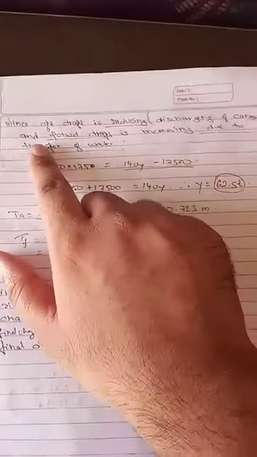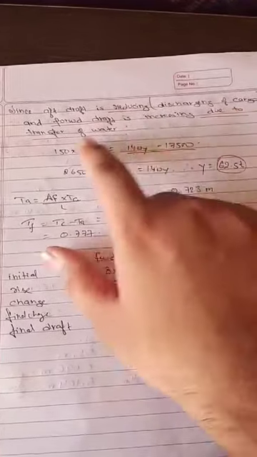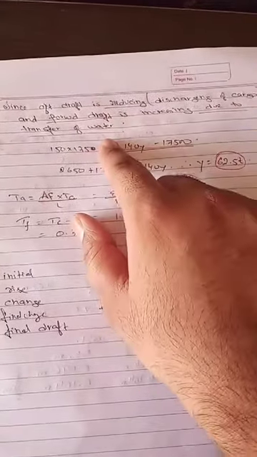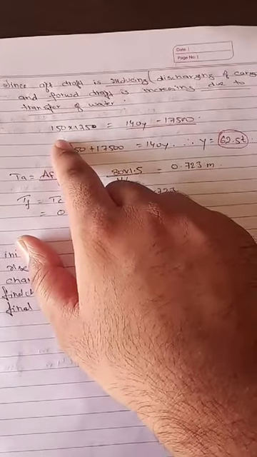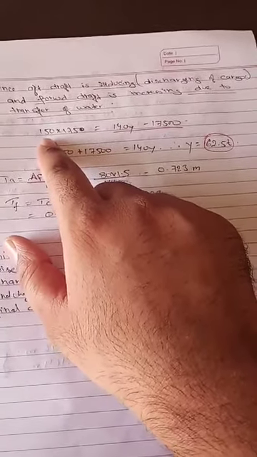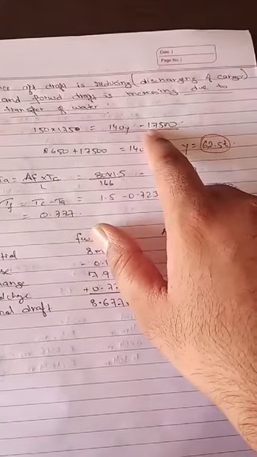Since aft draft is reducing as we are discharging the cargo and forward draft is increasing due to the transfer of water, therefore 150 is our trim change into 175, that is MCTC, is equal to 140 Y minus this.